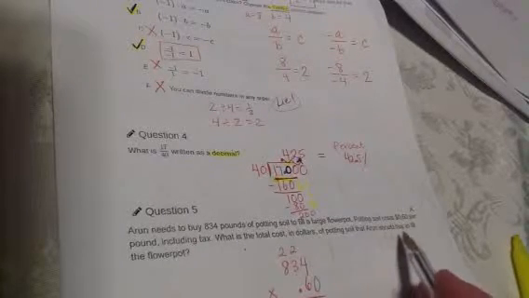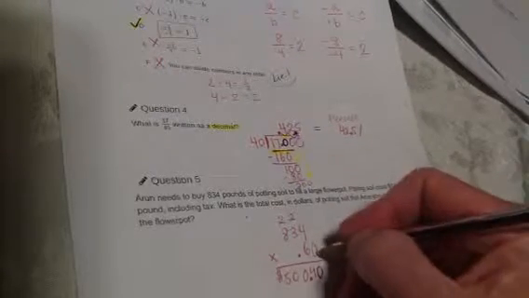Including tax. Okay, good. We don't have to worry about tax. What is the total cost in dollars of potting soil that Aaron should buy to fill the flower pot? Well, I think it's just 834 times 60 cents per pound. You could do that as 0.6 and get 500.4, but then we need to change that to be money. So if we add a dollar sign in front, you can't just have 0.4, you need to have a 0. Some people just take the 60 here, multiply by the 60, bring the decimals, the 0 straight down. That works out beautifully. Final answer, $500.40.